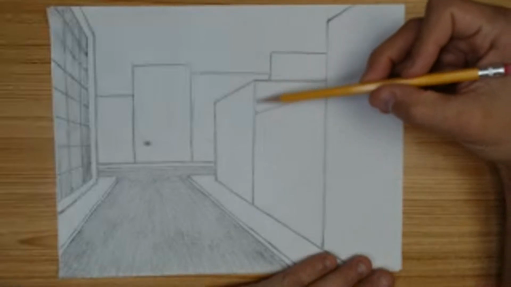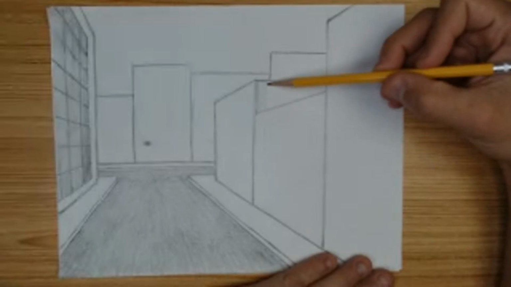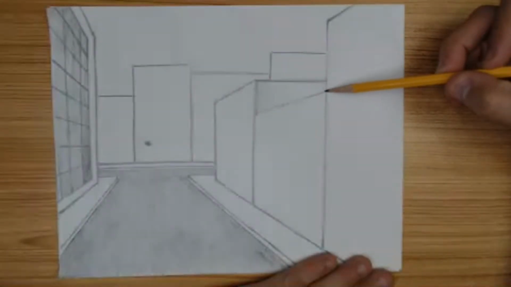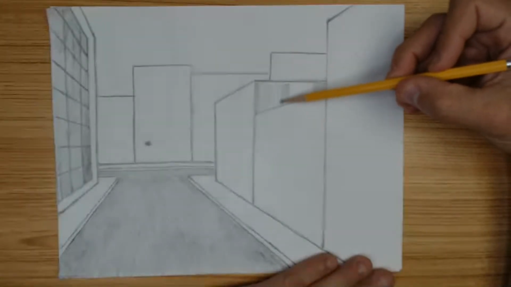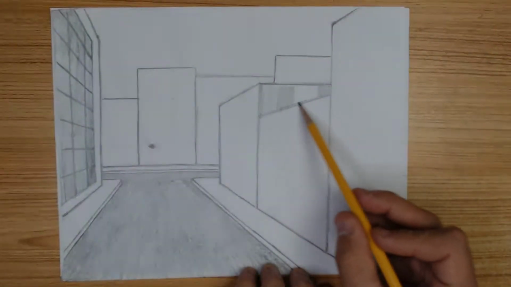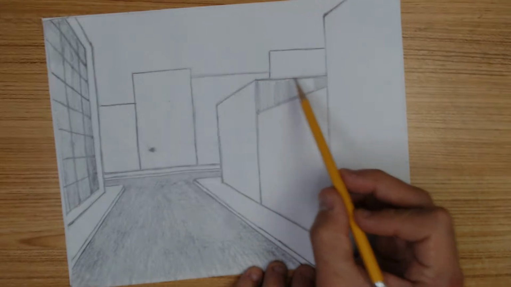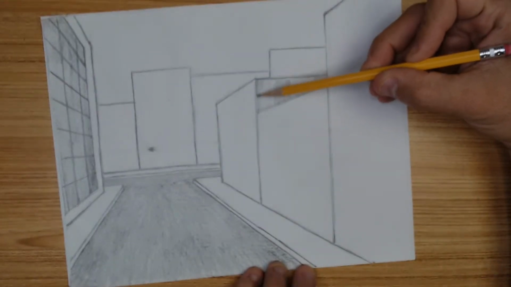I'm going to shade the side here of this building, going up and down.